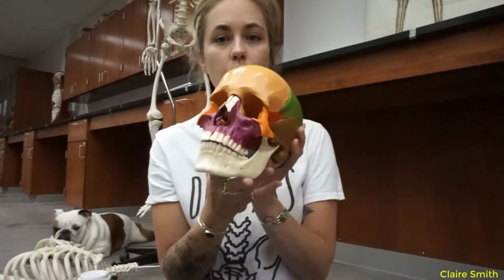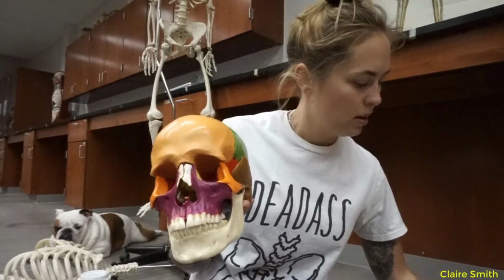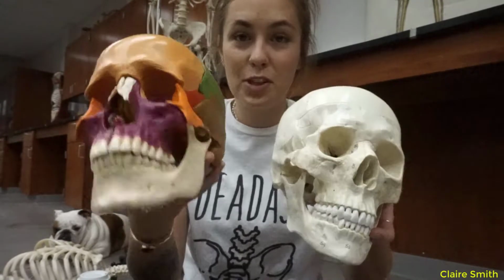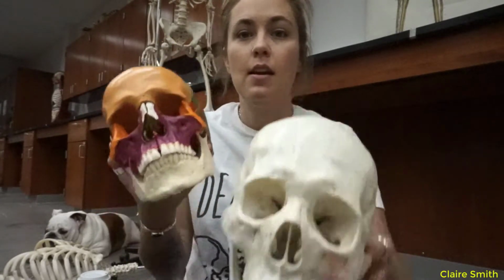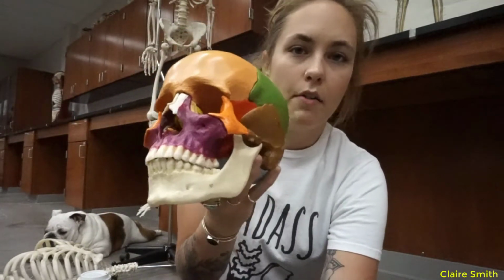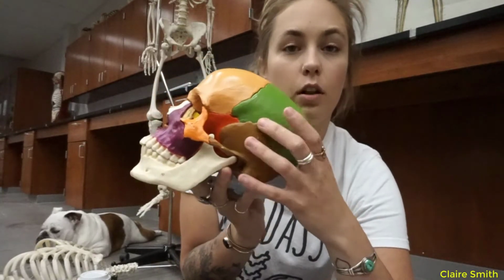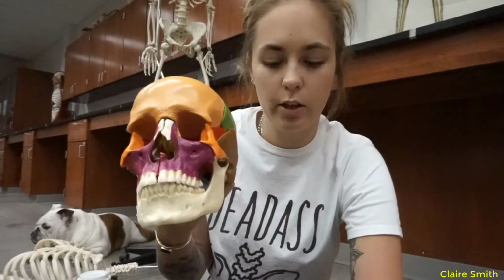We're going to move on next and talk about the cranial bones. So we have two different skulls. They're the same, just this one's colorful, this one's plain white. I'm going to try to show you most of the major bones on the colorful one so you can see it a little bit easier.